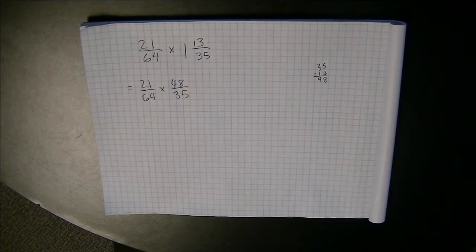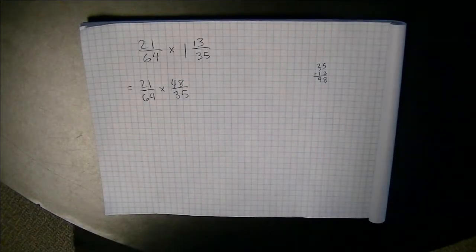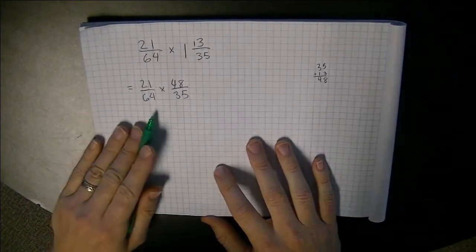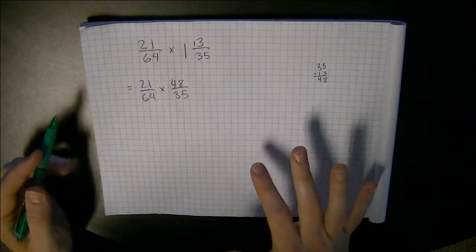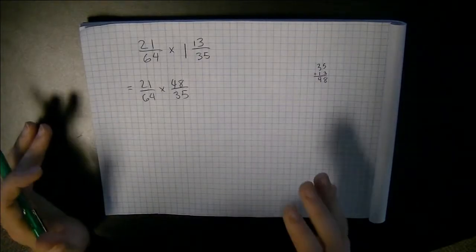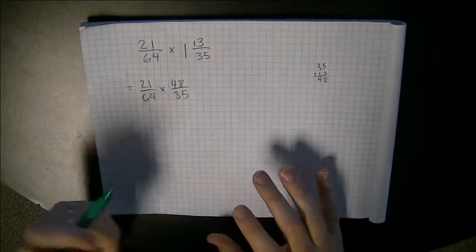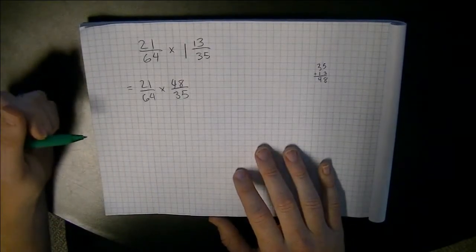Now we can do the multiplication, and we look to see if there are any cancellations I can do beforehand. Sometimes there isn't, and that's okay, just do the multiplication. In this case, there is.